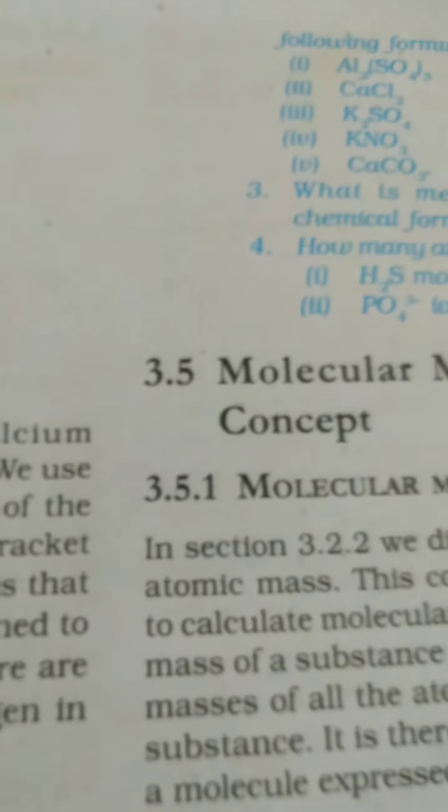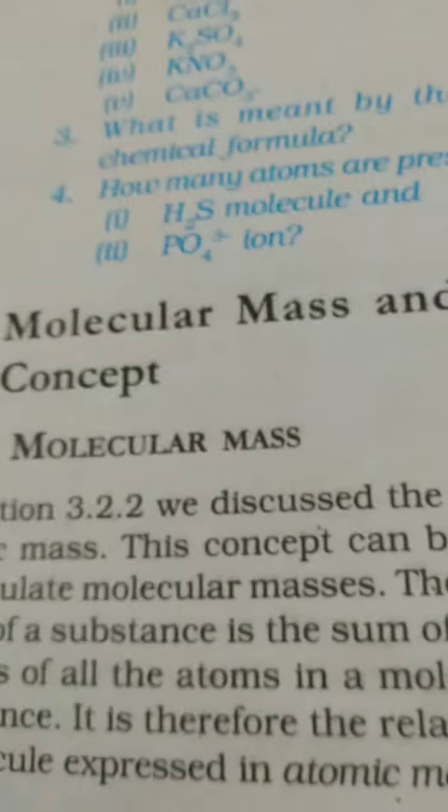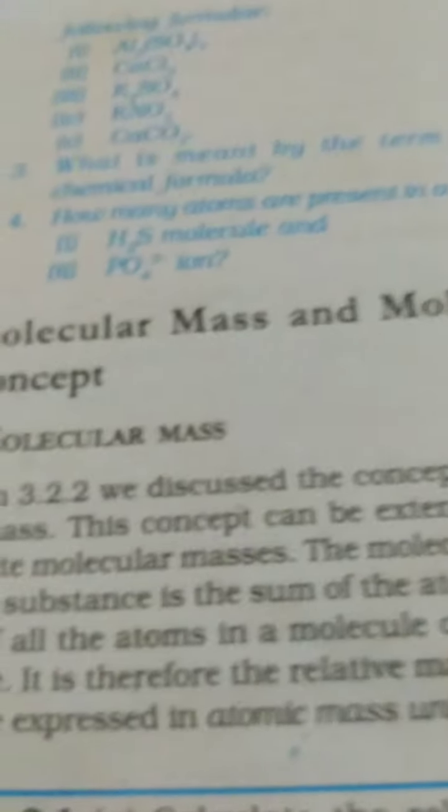This is how I conclude my today's class, children. I hope that you might have found it useful to understand the chemical formula, and in my coming class I will bring molecular mass and formula mass concept.